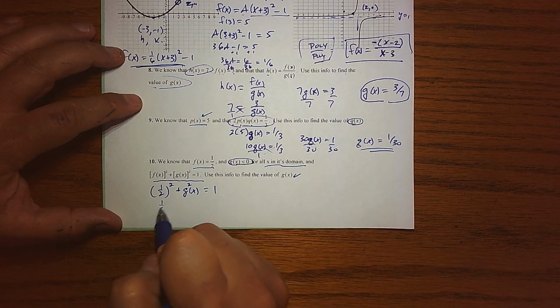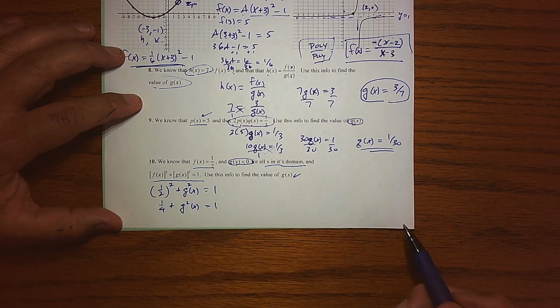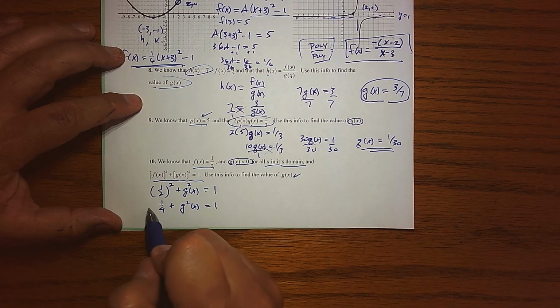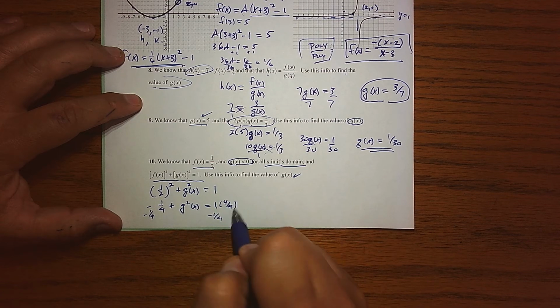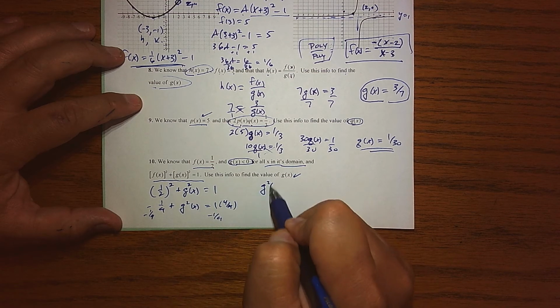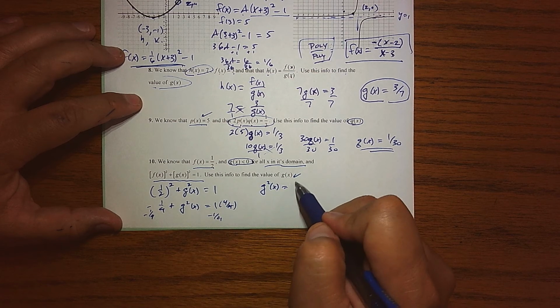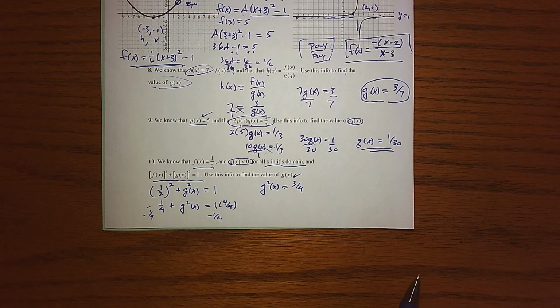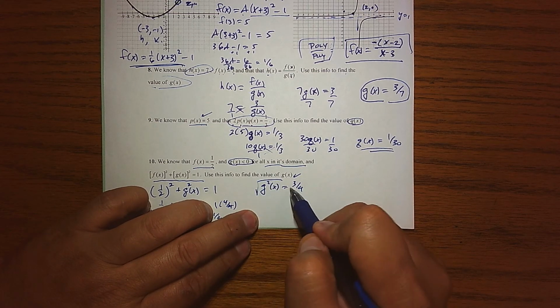Well, this is 1/4 plus g of x squared equals 1. So to start solving for g of x, I will subtract 1/4 from both sides. This is 4 over 4. So we get g squared of x is equal to 4 over 4 take away 1 over 4, which is 3 over 4. Now to further solve for g of x, I got to take a square root.